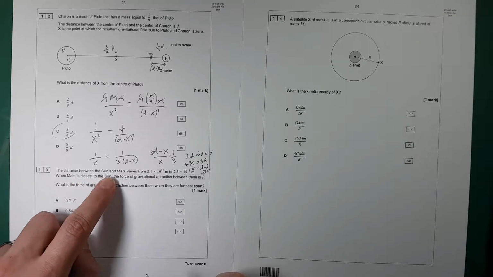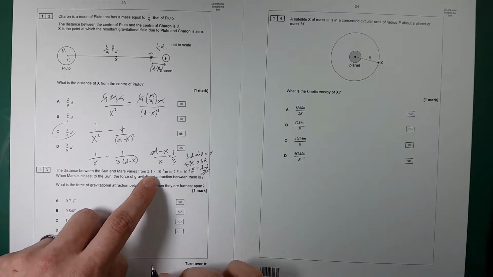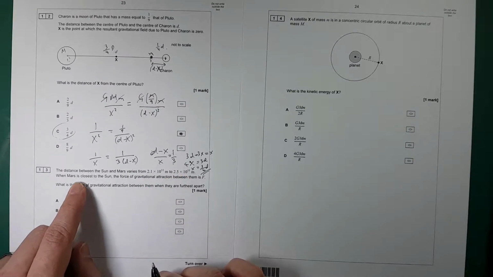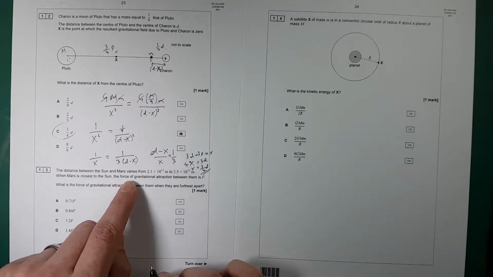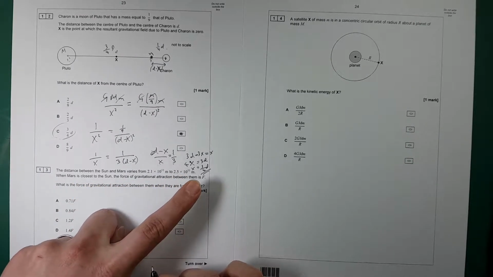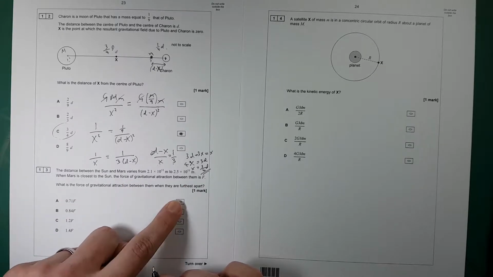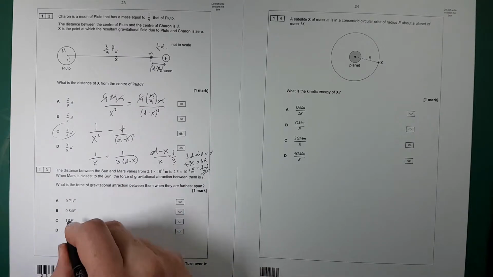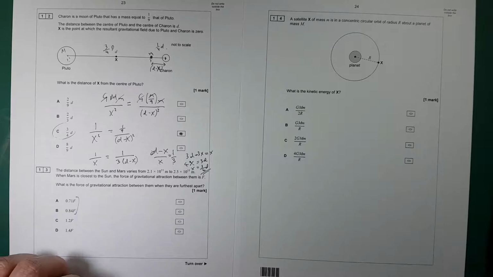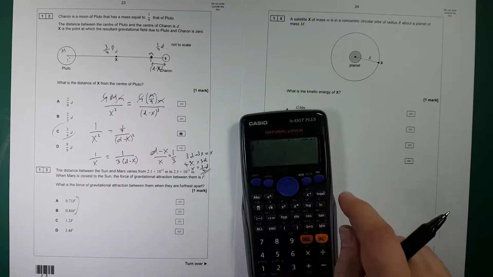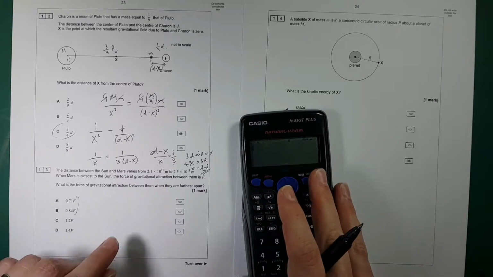The distance between the Sun and Mars varies from this distance to this distance. When Mars is closest to the Sun, the force of gravitational attraction on it is F. What's the force going to be when they're further apart? Well, for a start, it's going to be smaller, isn't it? So it's going to be one of those two. So if you know, worst you can do is guess there. You've got a 50-50 chance.